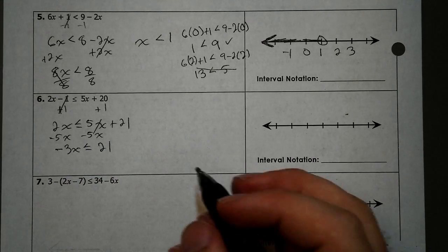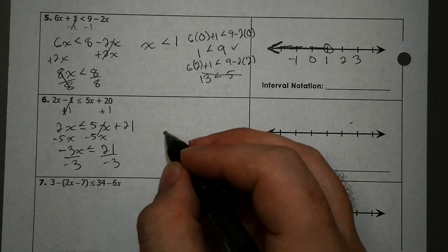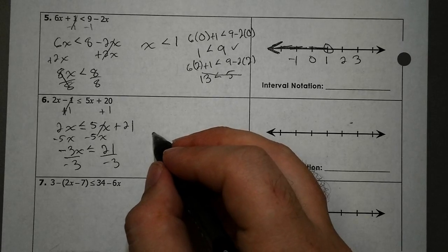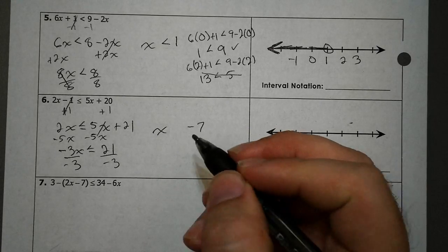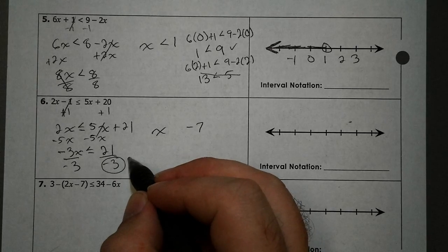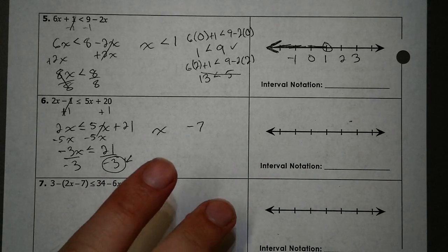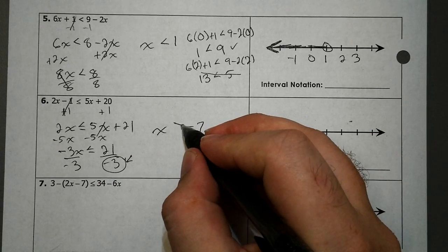Now, to finish this one out, I've got to divide by negative 3. So I get x and negative 7. And remember, whenever you divide and your denominator is negative, this bottom number is negative, your symbol is going to flip. So instead of less than or equal to, it's turned into greater than or equal to.